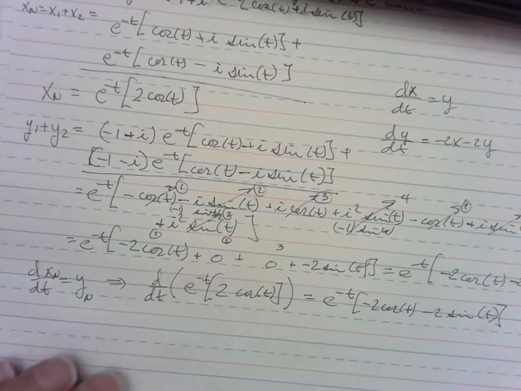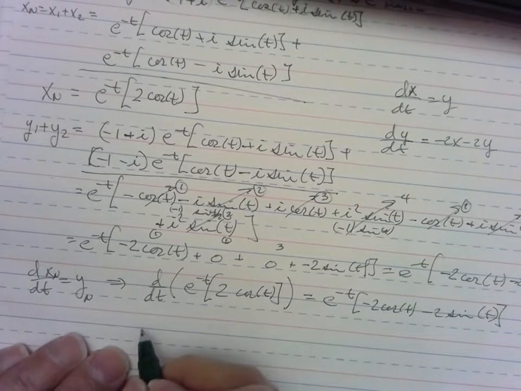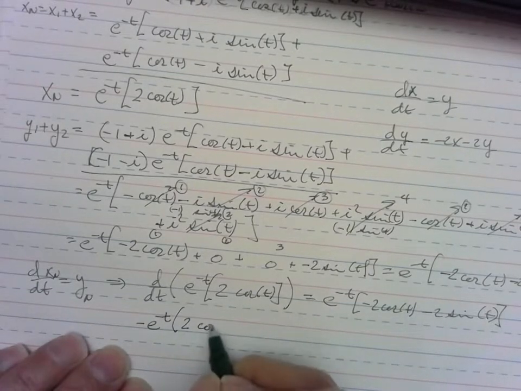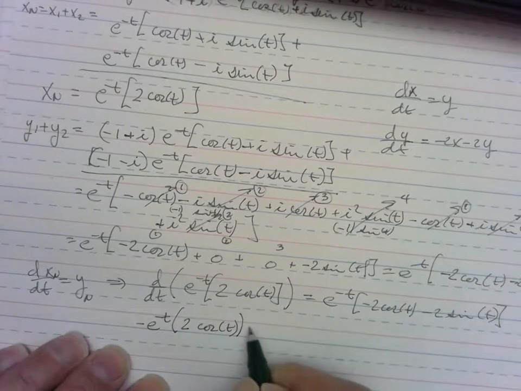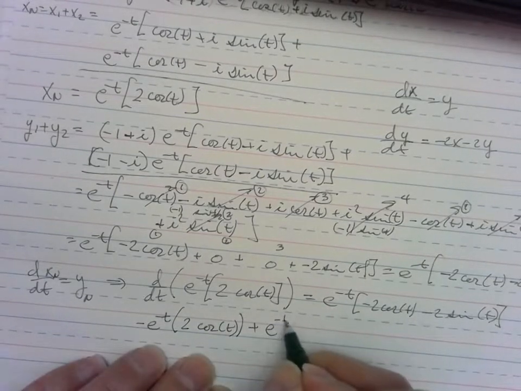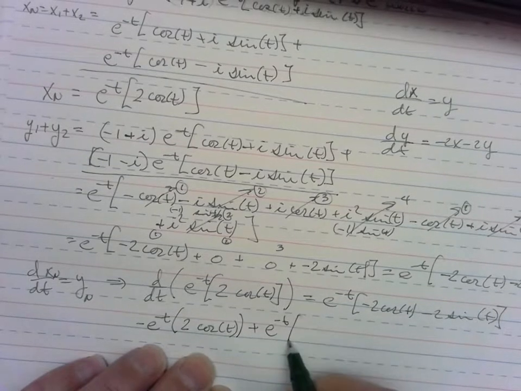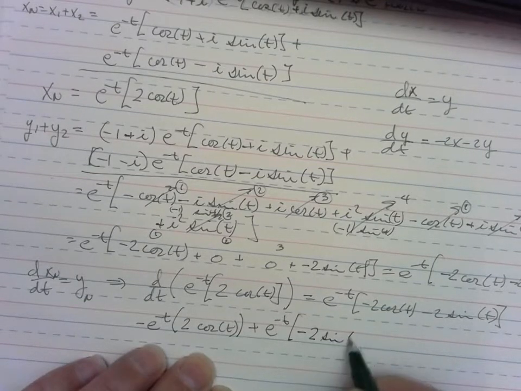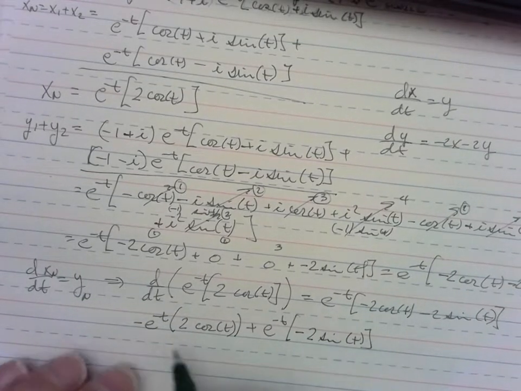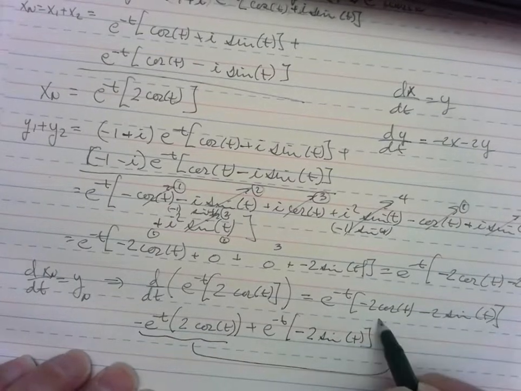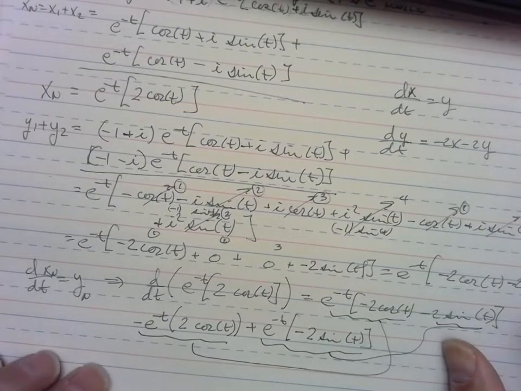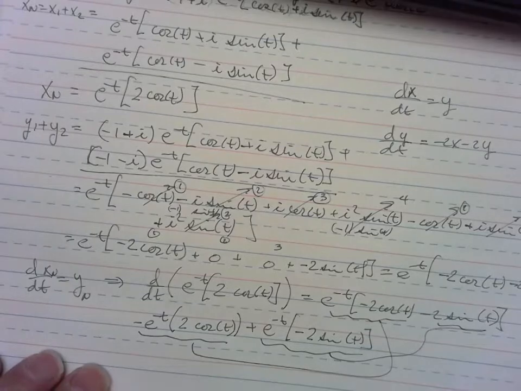Alright, let's take our derivative and find out what it is. So I got the derivative first, which is a minus e to the minus t times my second, plus the first times the derivative of my second. Well, the derivative of cosine is minus sine, so it's 2 sine of t. And if you look at this, I've got this term which matches with this term, and I got this term which matches with this term. So the x and y's match that differential equation.